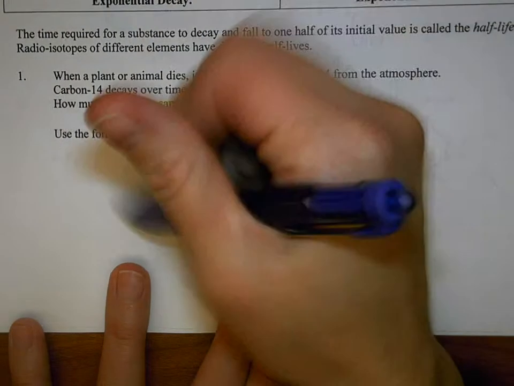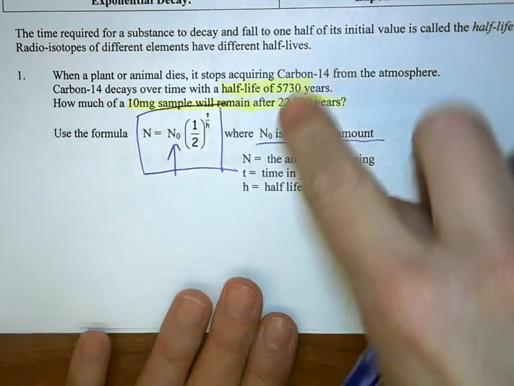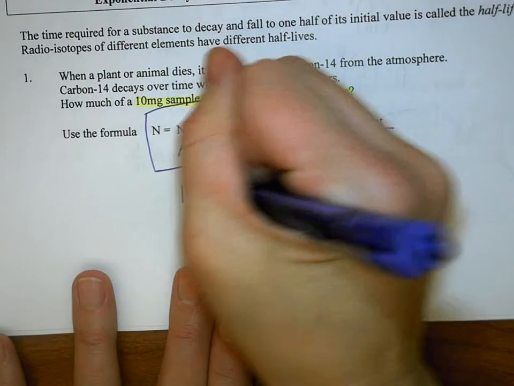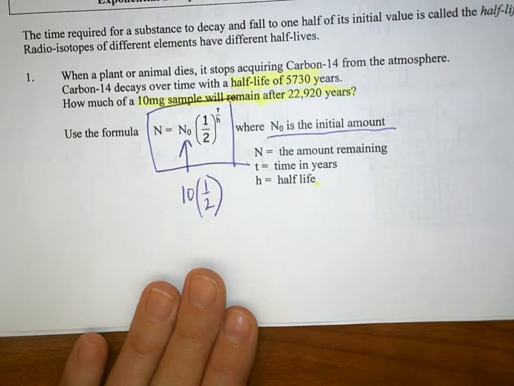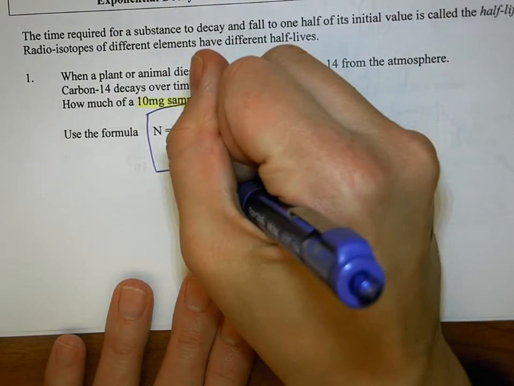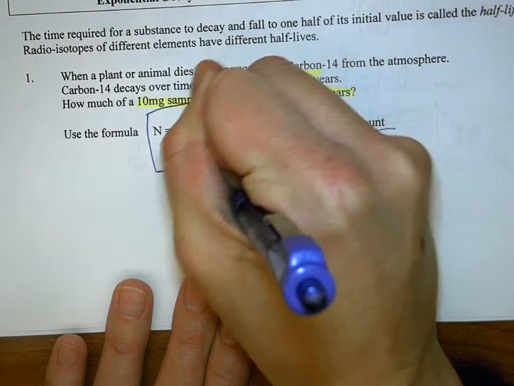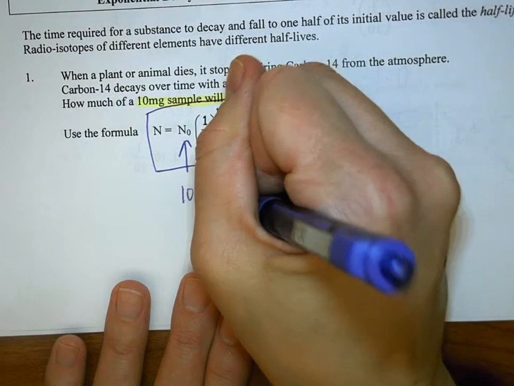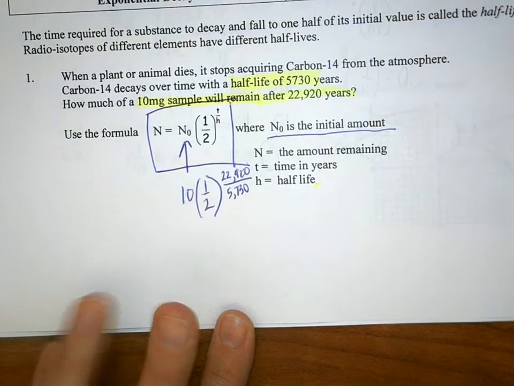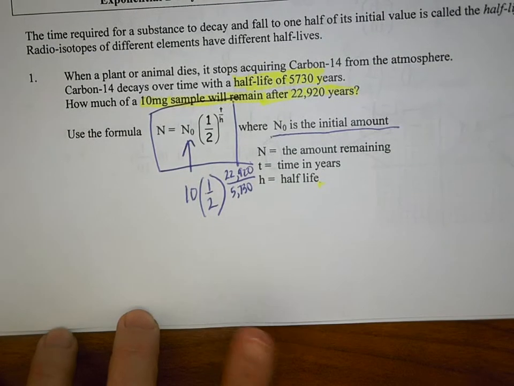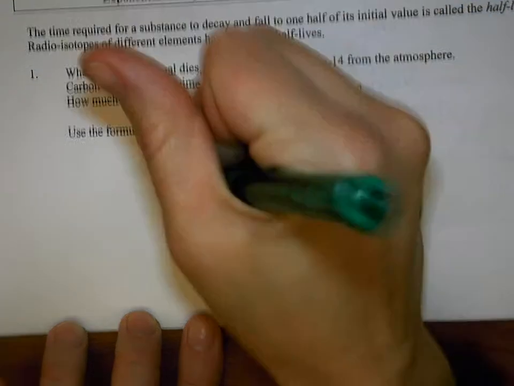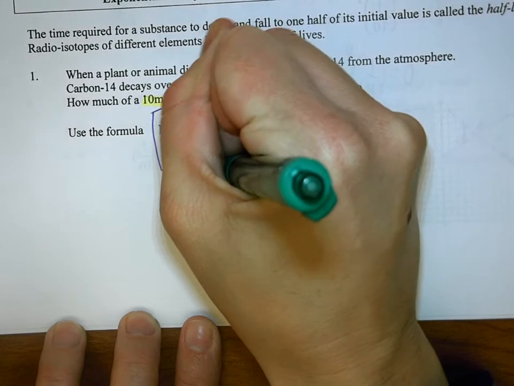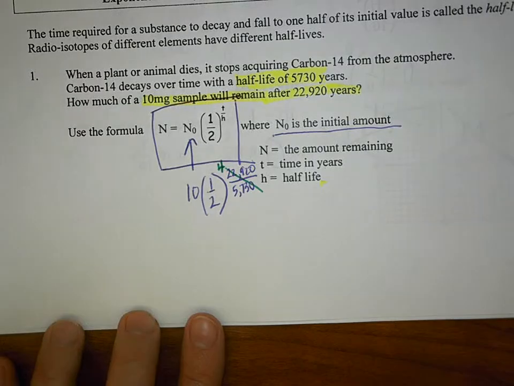So, if we're going to this problem, this value right here, the N sub O, your initial amount is 10 times 1/2, and then T, time. What's my time? 22,920 divided by 5,730. Okay, for some of this, you guys will want a calculator, I'm sure. I couldn't figure that out in my head. Did you know when you divide those two numbers together, they reduce to 4. You're amazing, Blake. Okay.